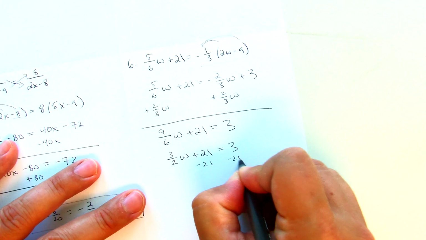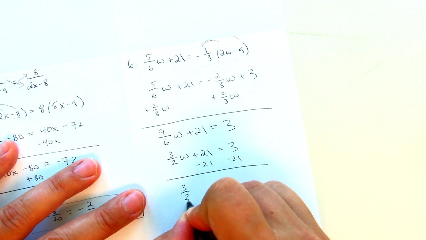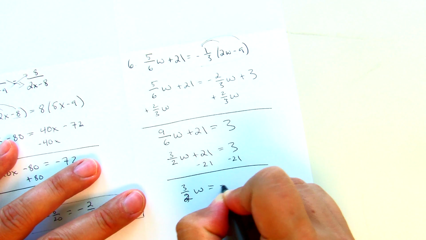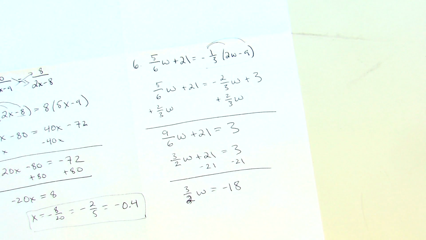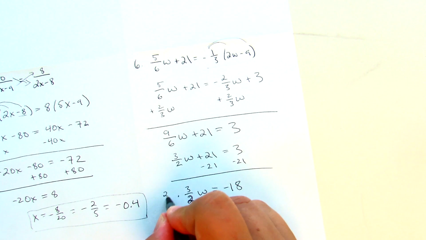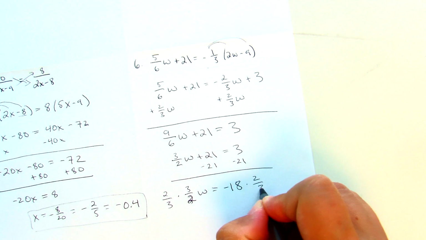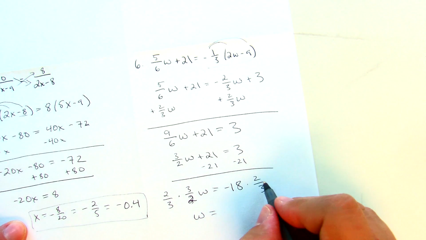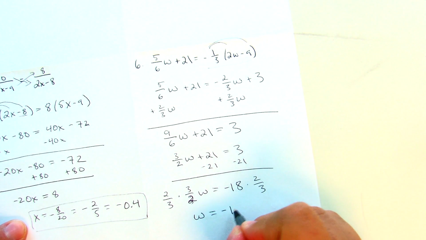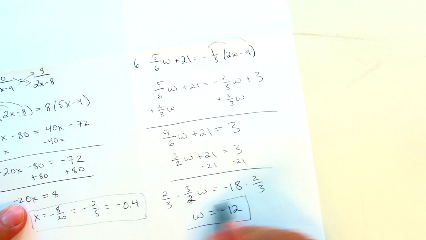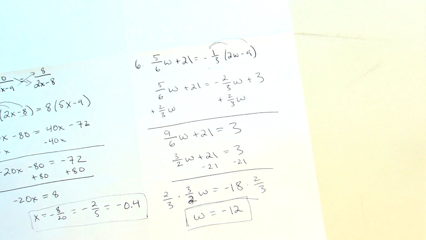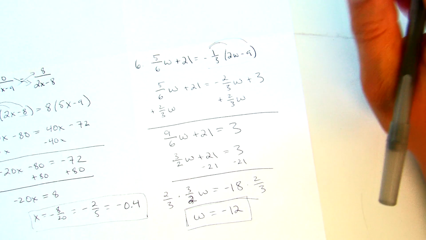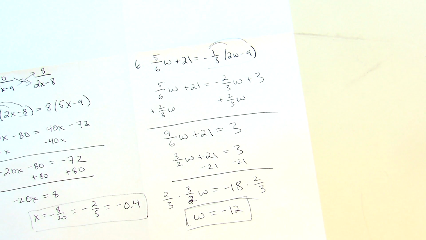Subtract 21 from both sides, just like we've been doing. 3/2 w equals negative 18. Now, when you get to this point, you want to get rid of that 3/2. You can divide by 3/2, but I just multiplied by the reciprocal on both sides. You do it to one side, you've got to do it to the other, because this is going to give me 1 over here. 2/3 times 3/2 is just 1, so I just end up with w on this side. Negative 18 times 2/3 is negative 12. If you don't believe me, you can check it on a calculator. And if you want to know how I figured it out quickly, ask me and I will let you know. But those are just some basics of solving linear equations.